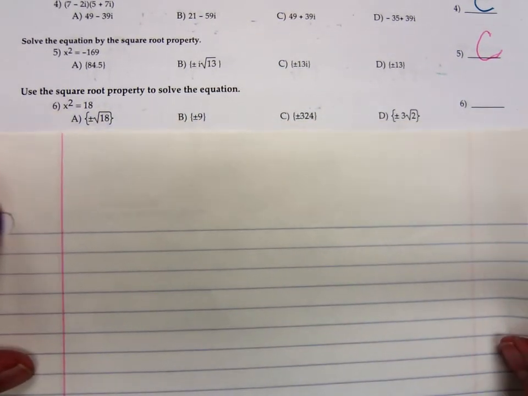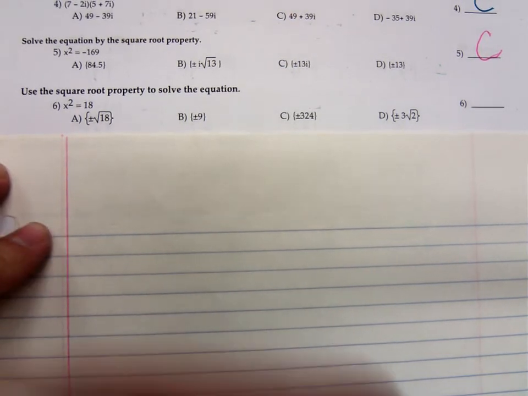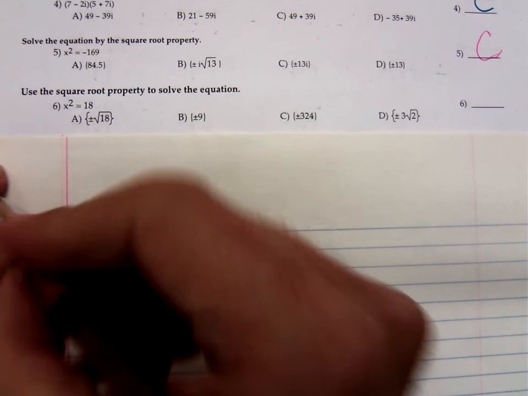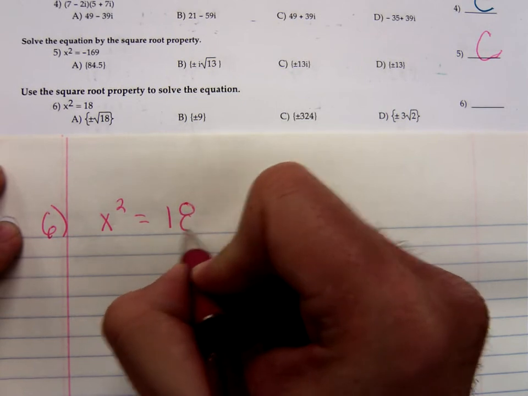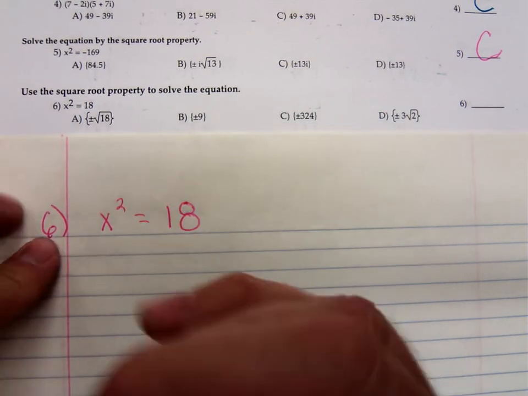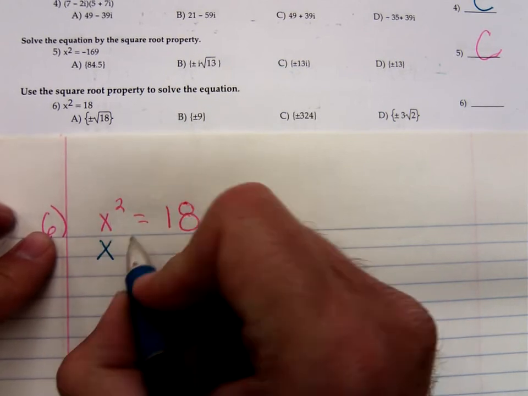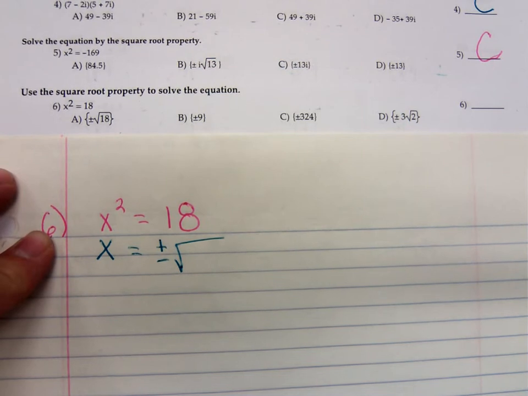Looks like number 6 is the same type of problem, except maybe the instructions are worded differently. It says use the square root property to solve the equation. So problem number 6. We have x squared equals 18. You can sort of tell just by looking at the answer choices, will there be an i in this answer or not? No, okay. So drop the square on the left. Take the positive and negative square root of the number on the right.